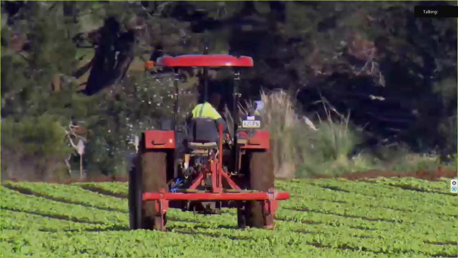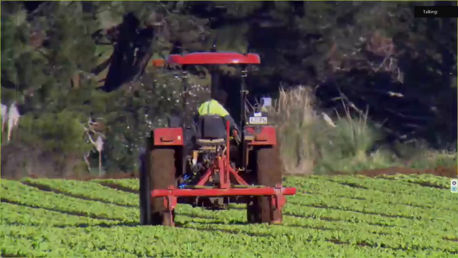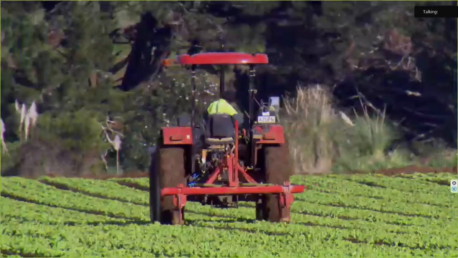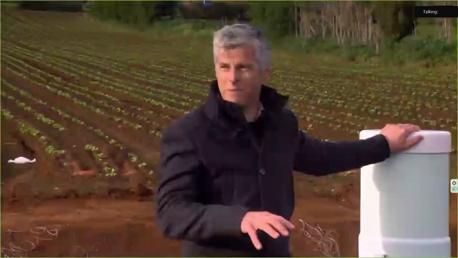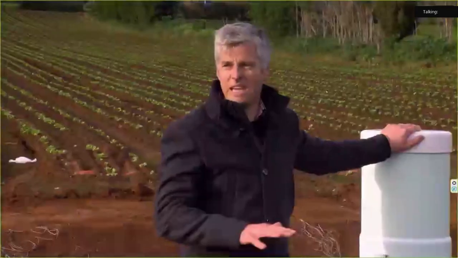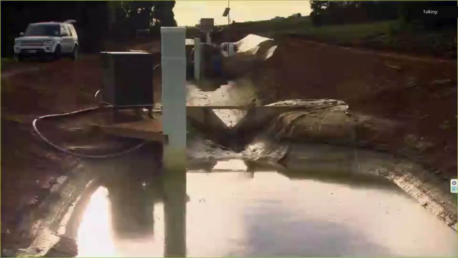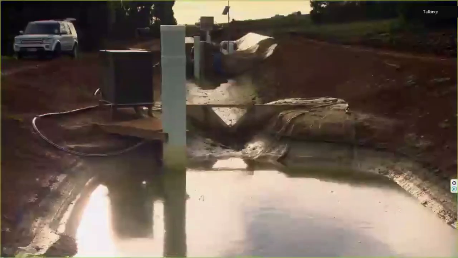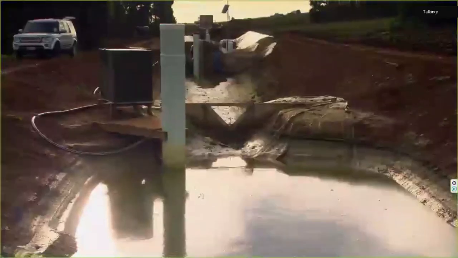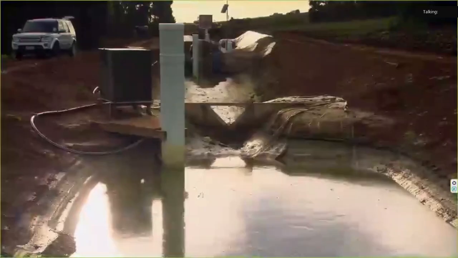With a vegetable operation, obviously you want to try and minimise how much gets into your silt trap. So you want to keep as much soil as possible, of course, on your paddock, but at some time in the year, irrespective of your erosion control, you need to have sediment control. And this is all about sediment control. So this is all about minimising how much leaves your property and goes into the greater environment.